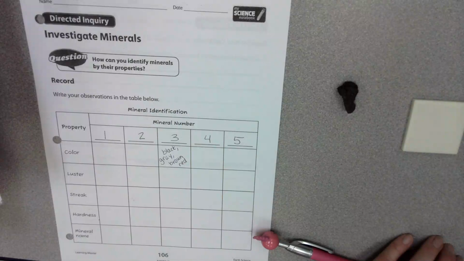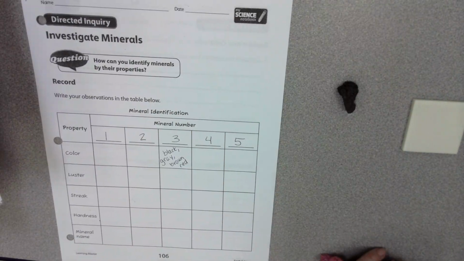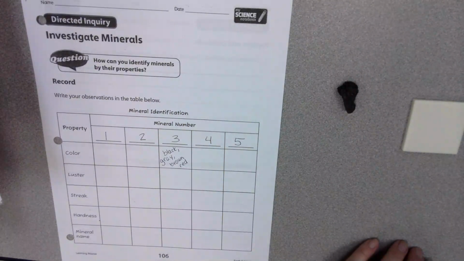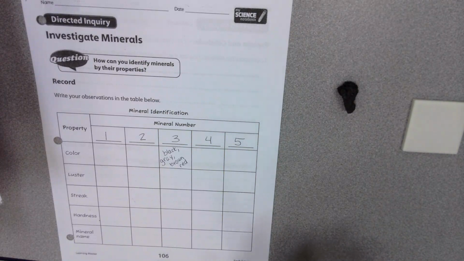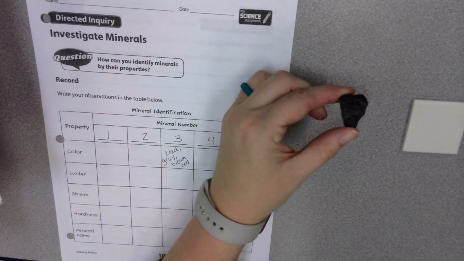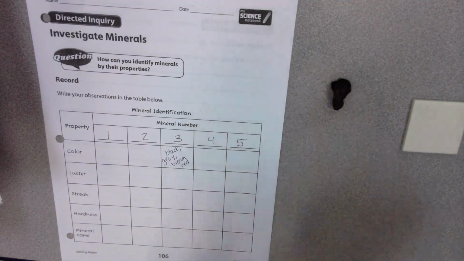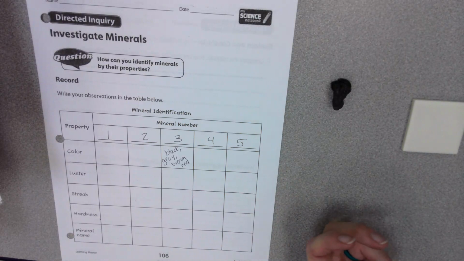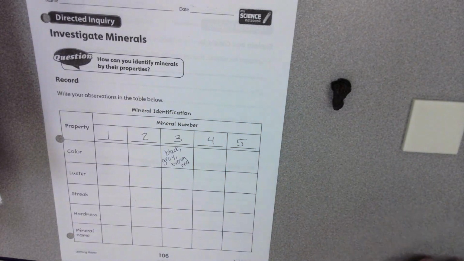My next thing that I'm going to try and test is the luster. Luster is if something is shiny or if it's glassy, so think about something that you can see through. Dull means that there's no shine to it, it's just kind of blah. Metallic means that we have something shiny, we might see some sparkles through it. And greasy would be something that's kind of slimy to touch and it just has that shiny appearance.